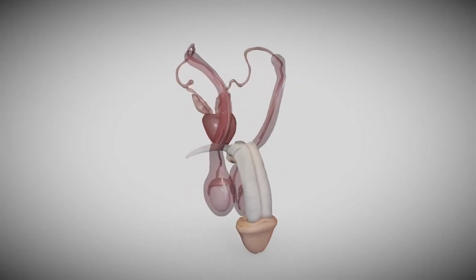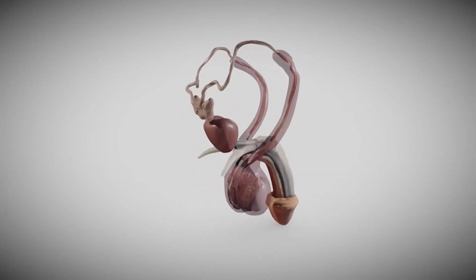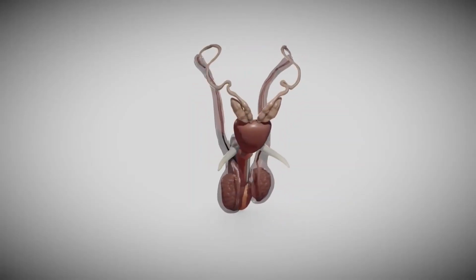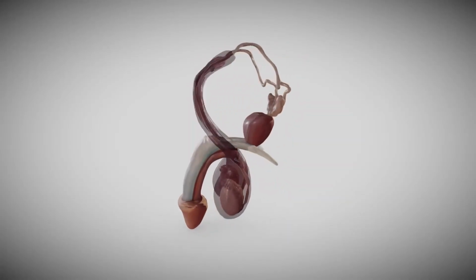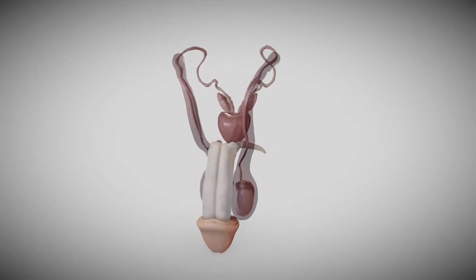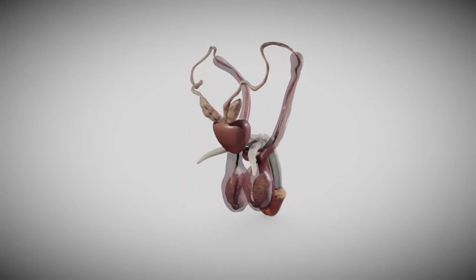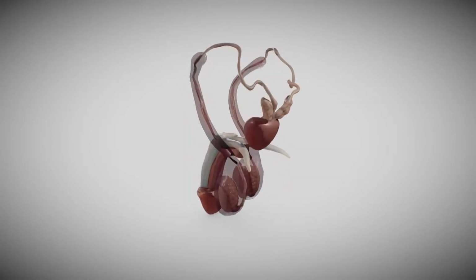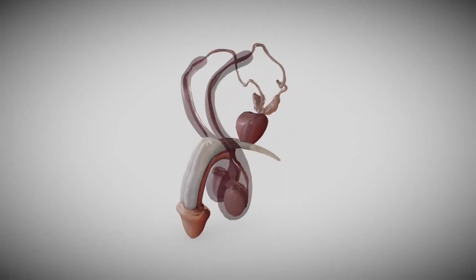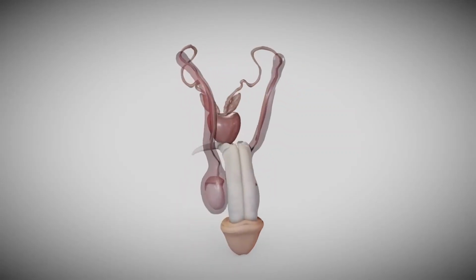The testes are a pair of male reproductive organs located in the scrotum. They produce sperm and the hormone testosterone, which helps to regulate male secondary sexual characteristics, such as facial hair and a deeper voice. The penis is a male reproductive organ that is responsible for the transportation of sperm during sexual intercourse.